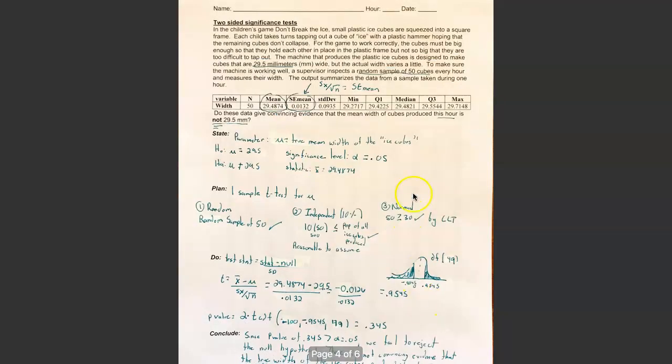Okay. All right, so for the last check for understanding, it's a two-sided significance test because we have this game, Don't Break the Ice. You have the small plastic ice cubes, and the cubes are squeezed into a square frame. Each child takes a turn tapping out a cube of ice with a plastic hammer, hoping that the remaining cubes don't collapse. For the game to work correctly, the cubes must be big enough so that they hold each other in place in the plastic frame, but not so big that they are too difficult to tap out. So the machine produces the plastic ice cubes designed to be 29.5 millimeters wide. But the actual width varies a little.